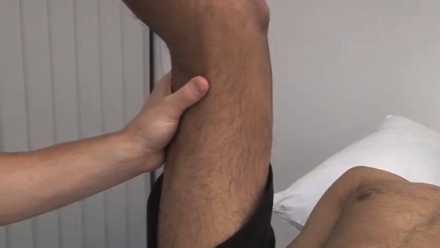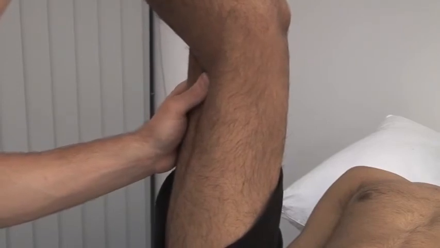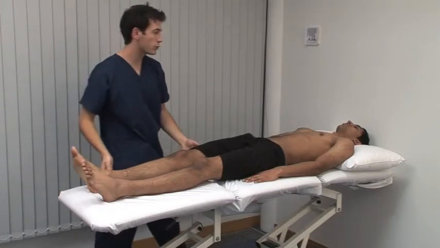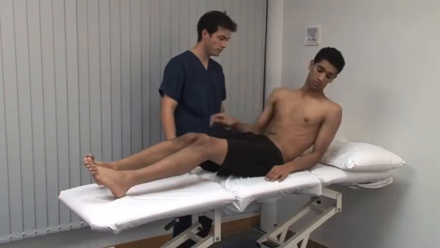Press over the hamstring tendons at either side. Is that sore? No. And then over the nerve in the middle of the fossa. Is that sore? No. The test is positive if pain occurs when the nerve is pressed, but not the hamstring tendons. Now could you roll over onto your front?